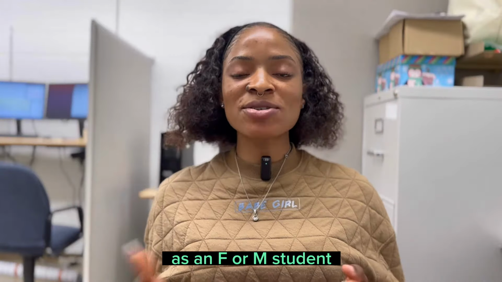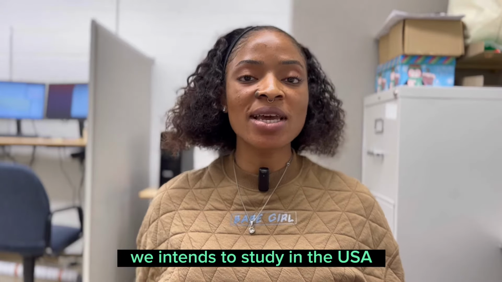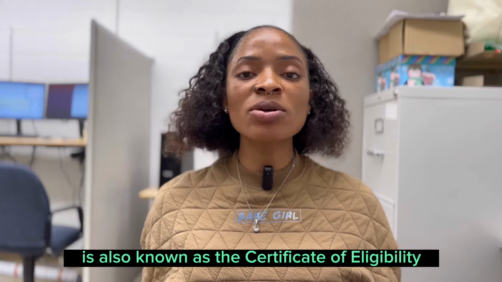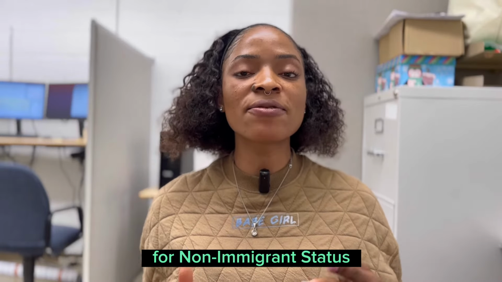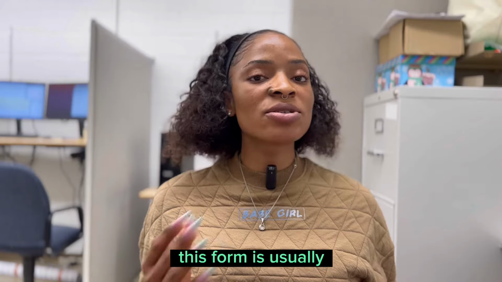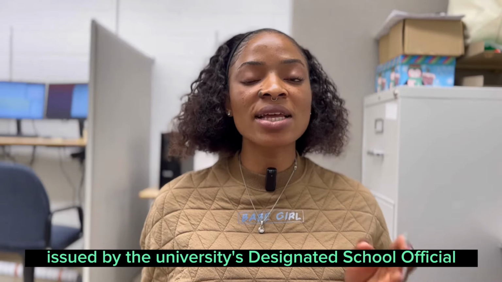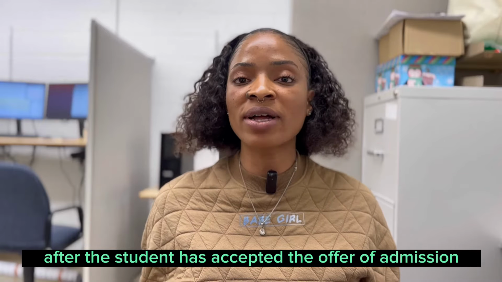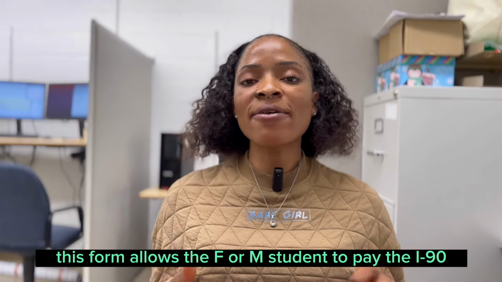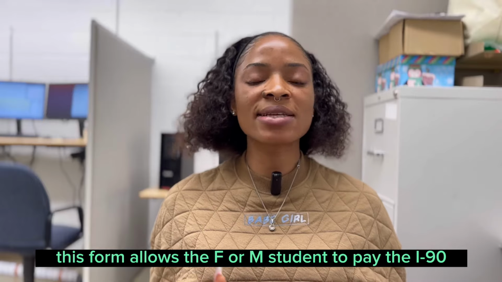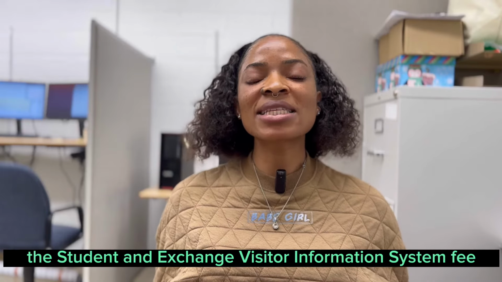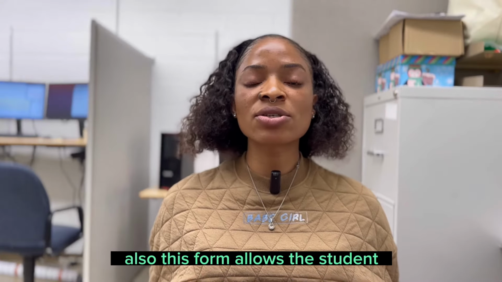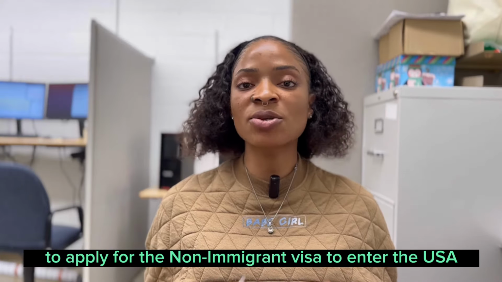As an F or M student who intends to study in the USA, one of the most important forms is the Form I-20. This Form I-20 is also known as the Certificate of Eligibility for Non-Immigrant Status. This form is usually issued by the university's designated school official, that is the DSO, after the student has accepted the offer of admission. This form allows the F or M student to pay the I-901 service fee, that is the Student and Exchange Visitor Information System fee. Also, this form allows the student to apply for the non-immigrant visa to enter the USA.